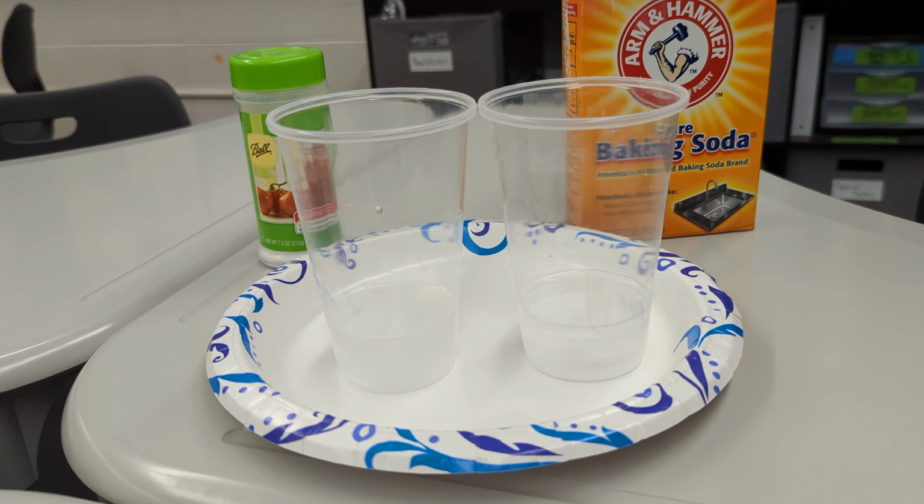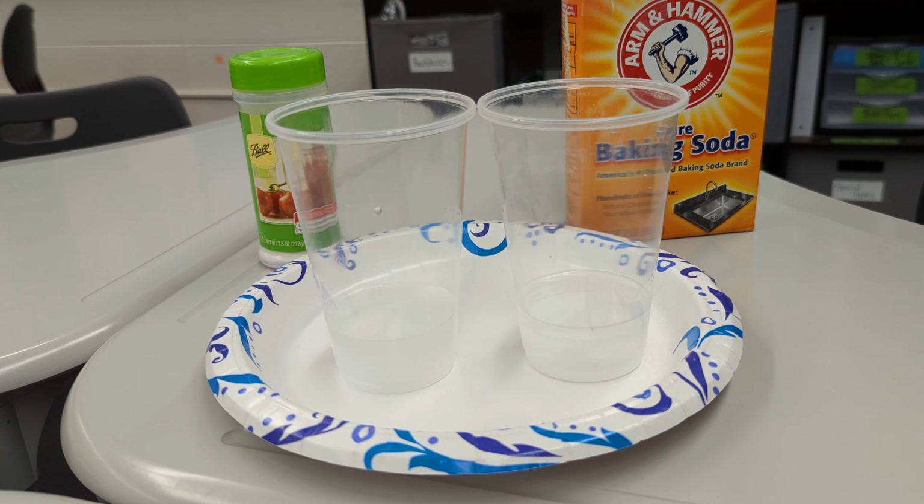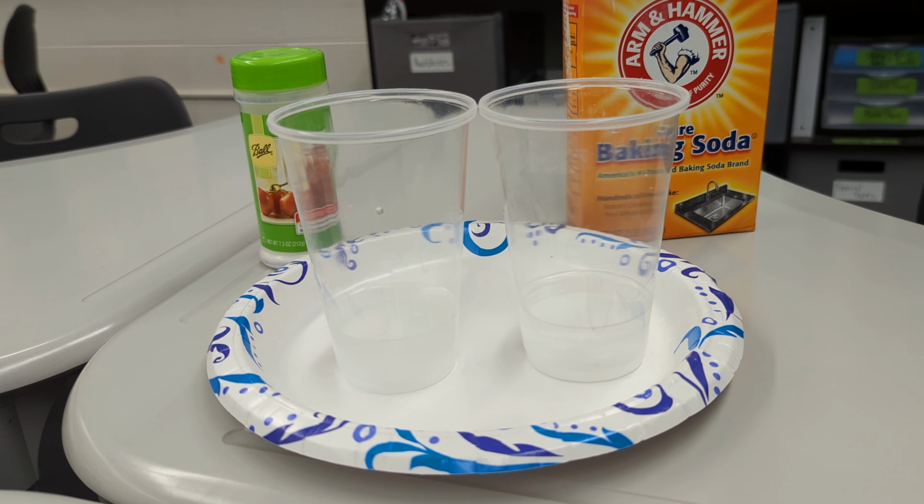But what we're interested in is the thermal energy, so how the temperature will change during this chemical reaction, so we can learn if it's an exothermic reaction where it gives heat off to the environment, or if it's an endothermic reaction where it brings heat in from the environment, so the environment would lose heat energy.